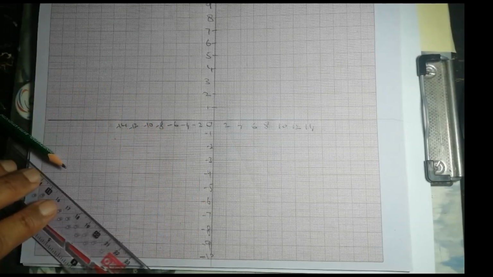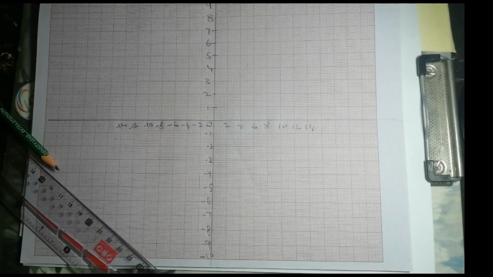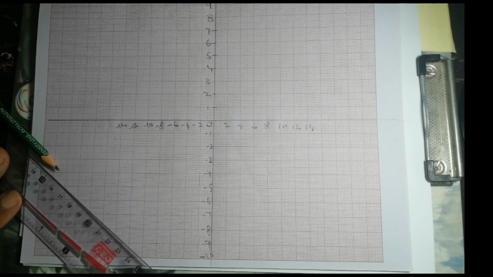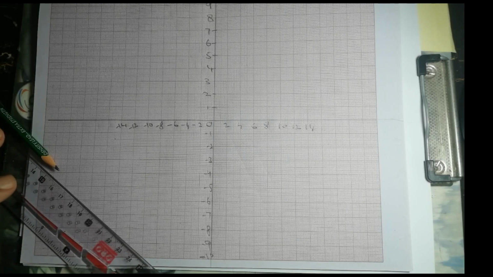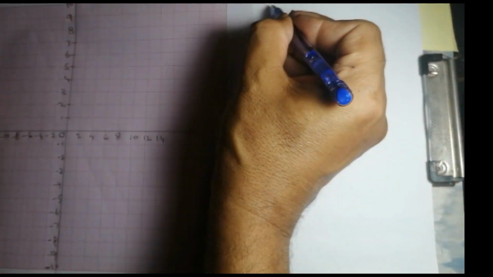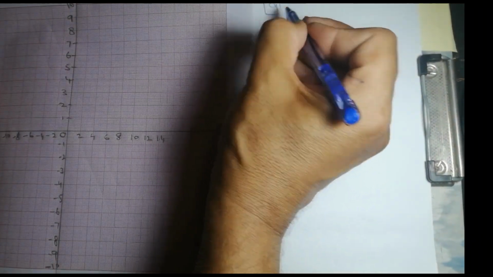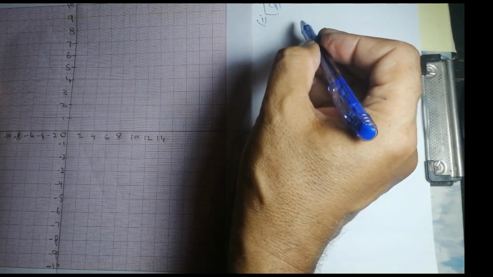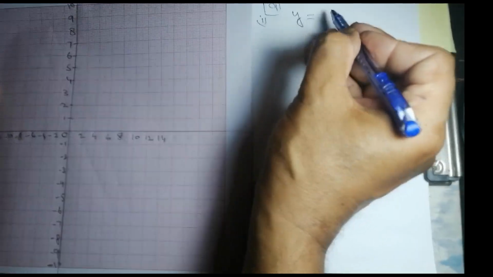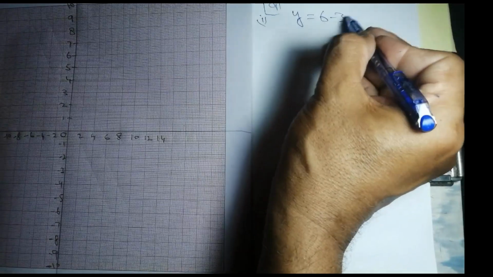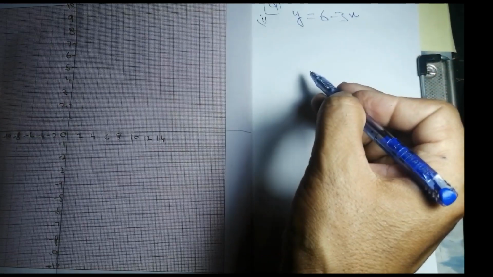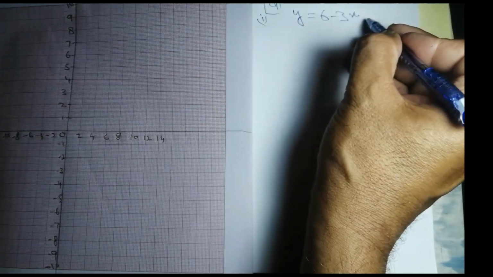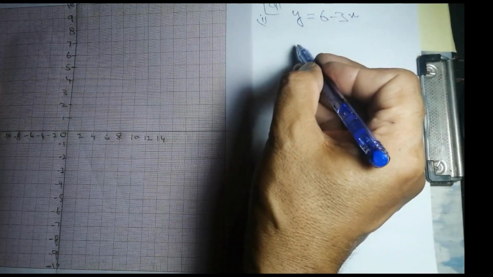The equation is y equal to 6 minus 3x for the values of x from -3 to 3. So this is actually question number 9, part 1. The equation is y equal to 6 minus 3x. So values are from -3 to 3.